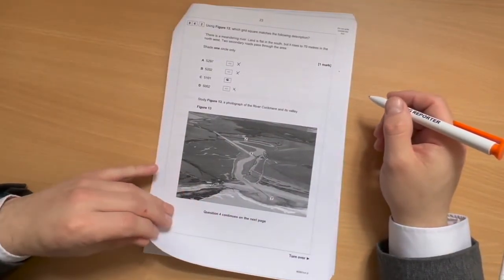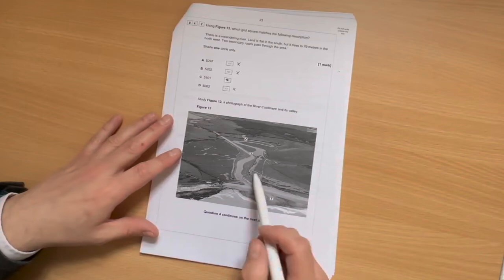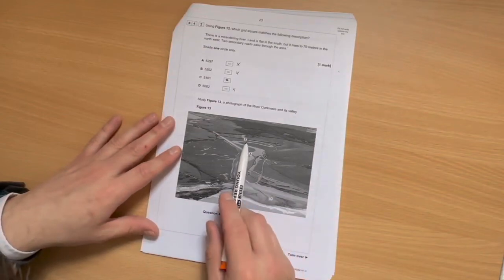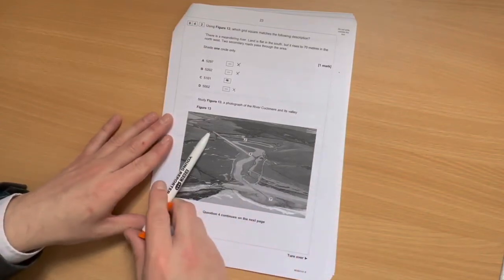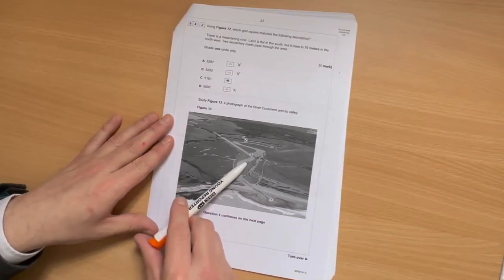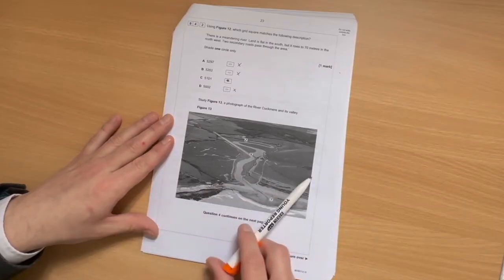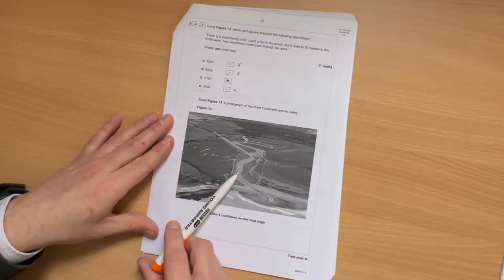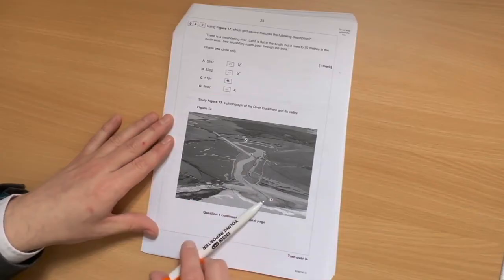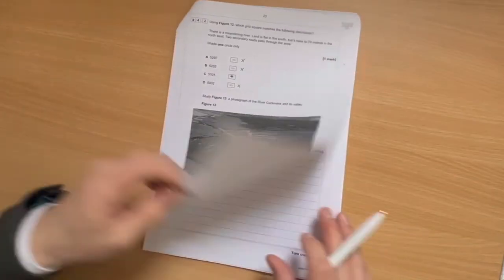Here we go. Study figure 3, a photograph of the River Cuckmere and its valley. Figure 13. So first of all, got 2 things labelled, Z and X. Looks like this is the natural river course. This looks straightened, so they've done some river straightening. And we've got the large flat valley, floodplains, and then we've got the river coming into the mouth. This is the estuary. Here's the coastline, and here's loads of sediment deposited. I wonder what they're going to ask us about this.